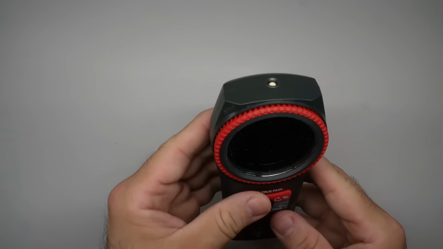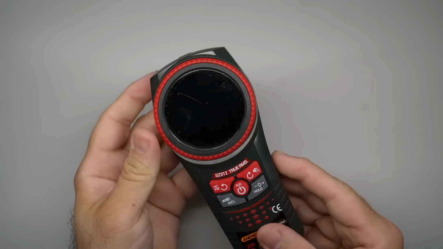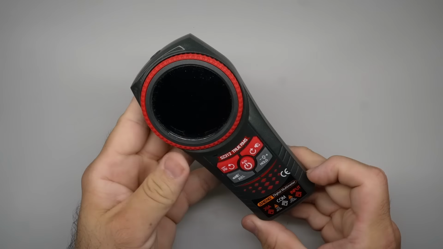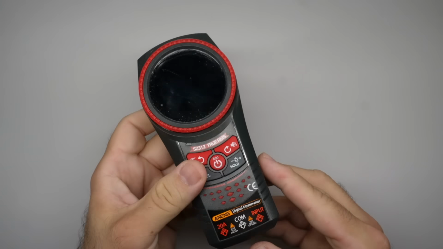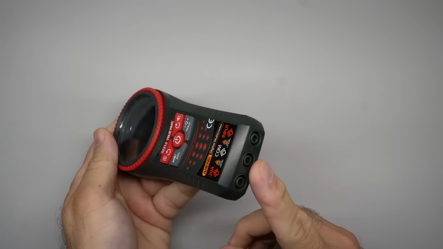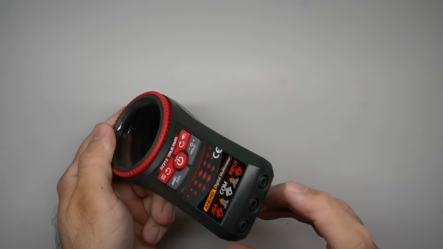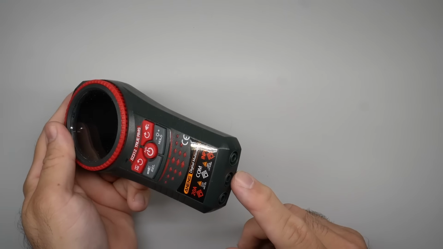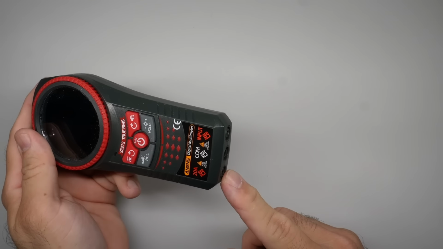Next, I may be strange, but with me I always carry some sort of a multimeter. This is one of those. It's a regular multimeter. It has normal connection, so common input and 20 amperes.